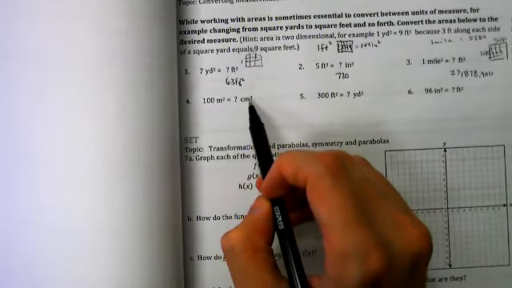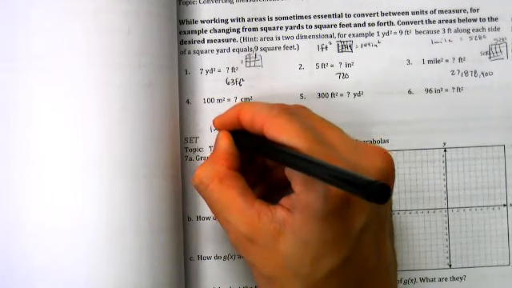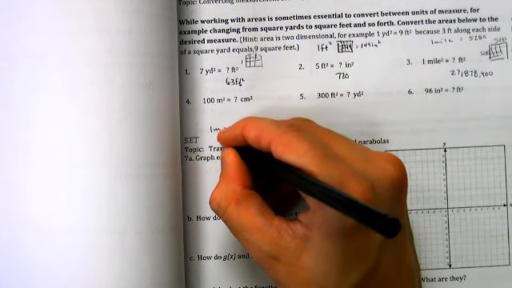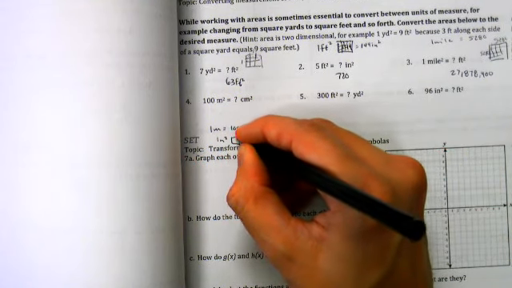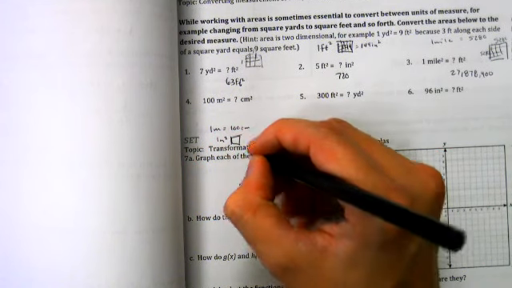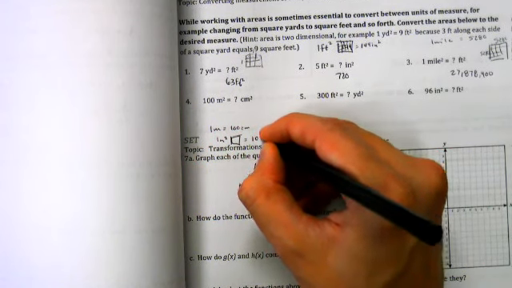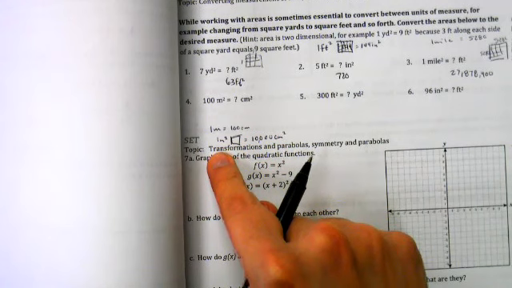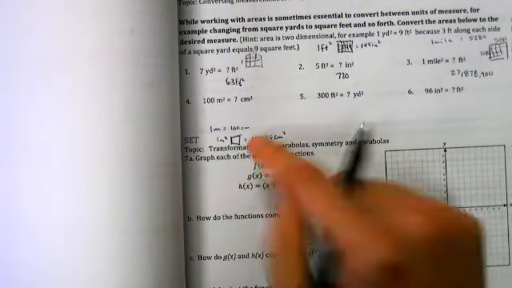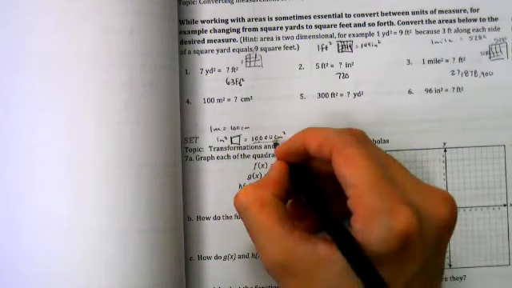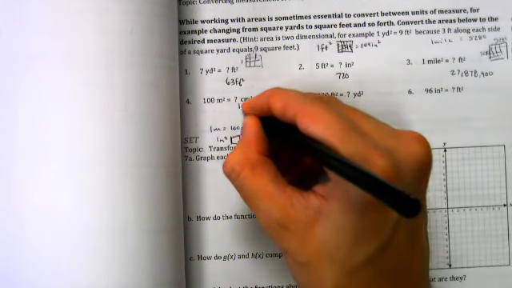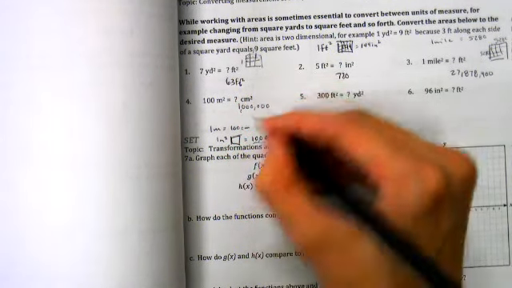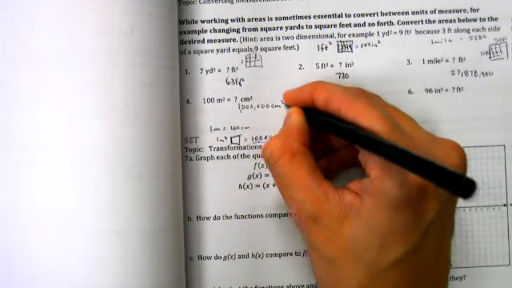100 meters squared is how many centimeters squared? Well, 1 meter is 100 centimeters. So if you have 1 square meter, that would mean it would have 100 centimeters going this way and 100 centimeters going that way. So that would be 100 times 100, which is 10,000 centimeters squared. So if I had 100 of these, I would have this with 2 zeros extra added to it. So that's 1 million. So 100 meters squared is 1 million centimeters squared.